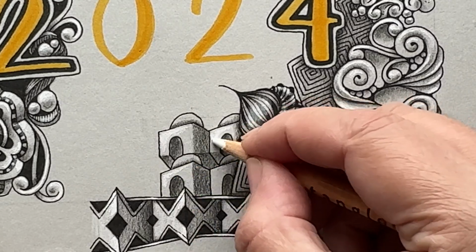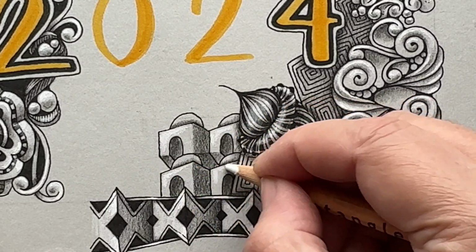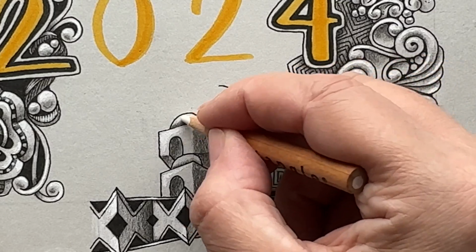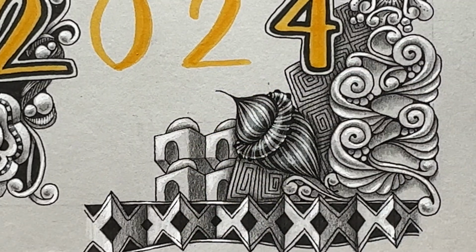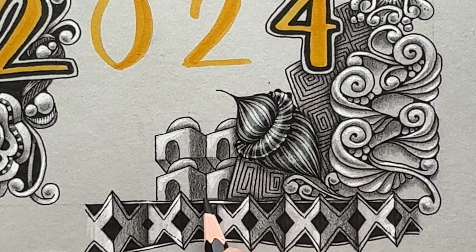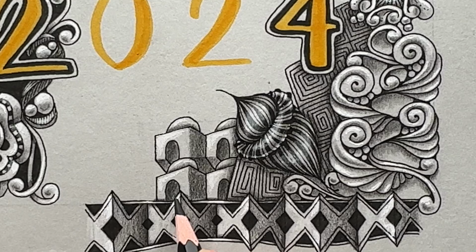I might also add some shade right here between the houses and XS.